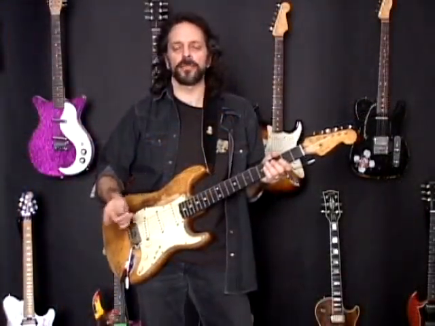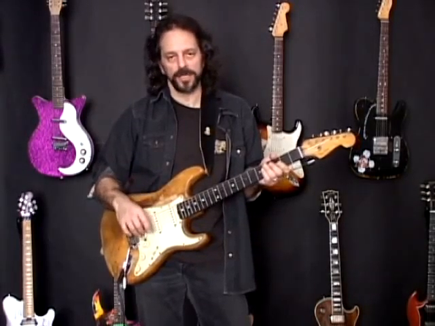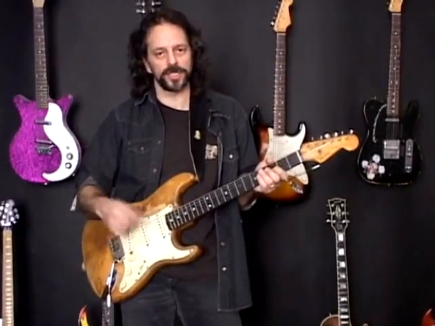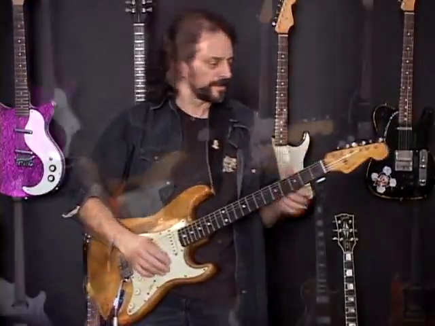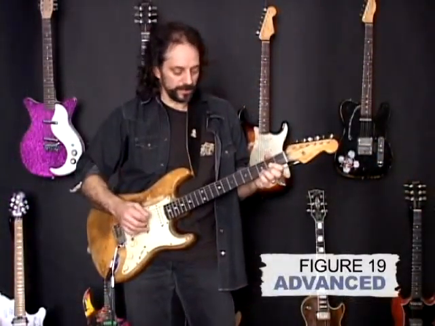All right, here's another example, and this falls anywhere between classic rock and modern rock because of the chord progression and the guitar sound that I'm using. 1, 2, 3, 4.